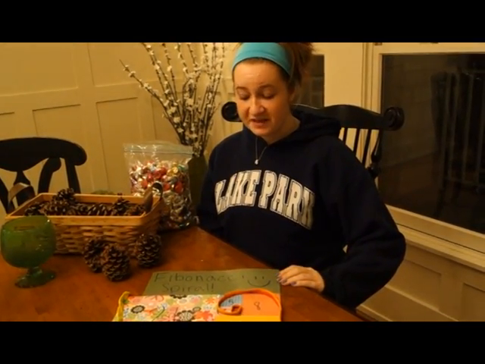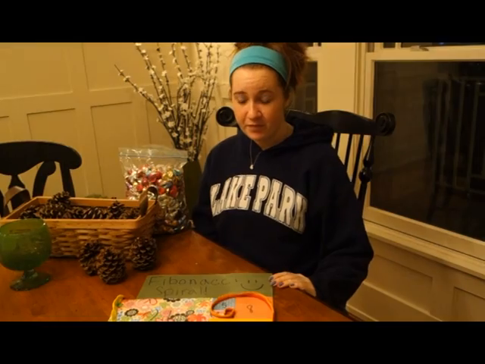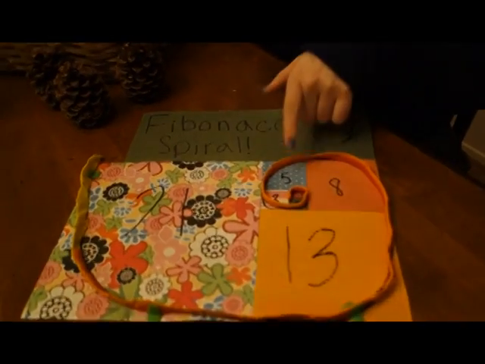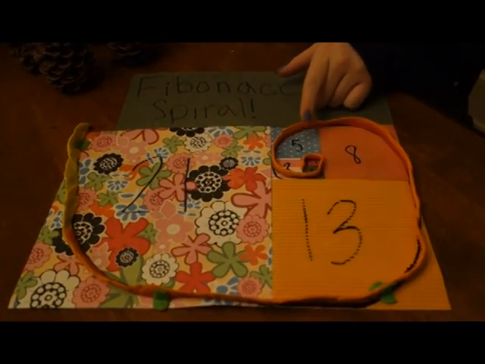This model is the same type as the last one, except this one is shown so you can understand the Fibonacci spiral. This model is, instead of using inches like I did for the last one, I use centimeters. So the first box is 1 centimeter by 1 centimeter.